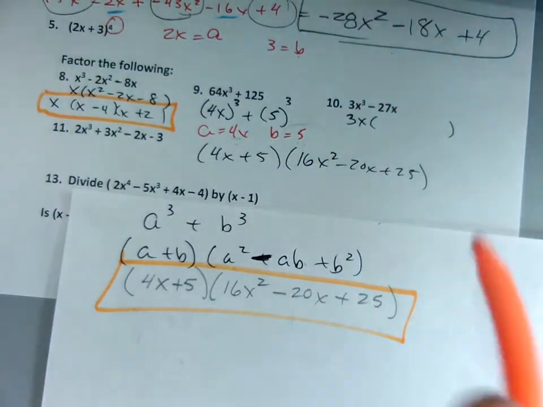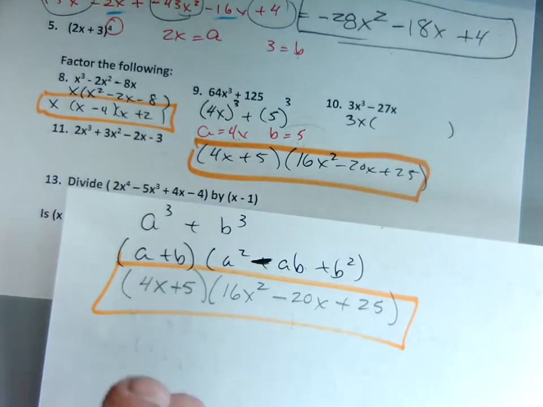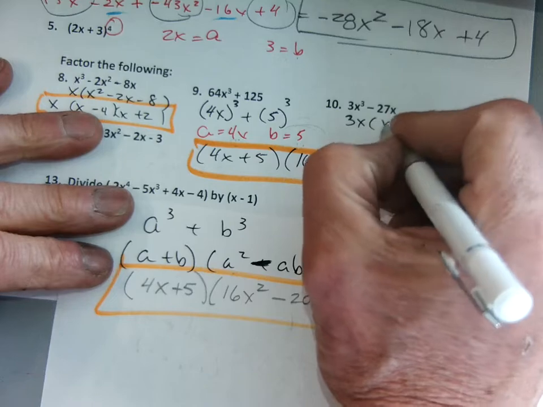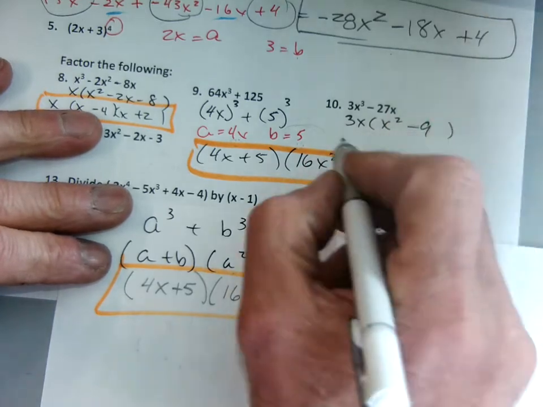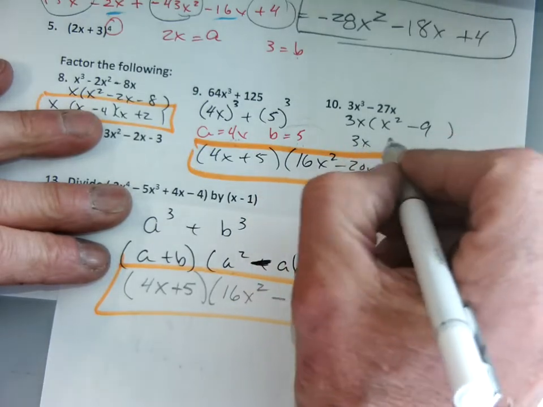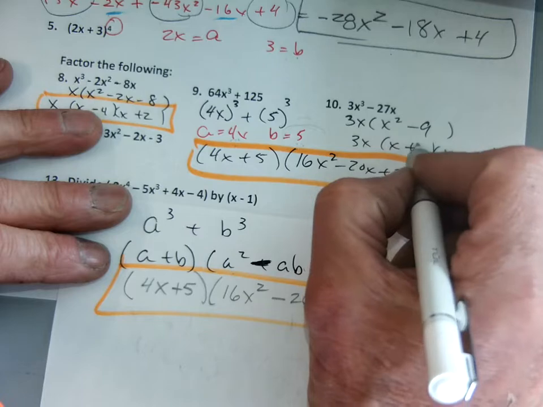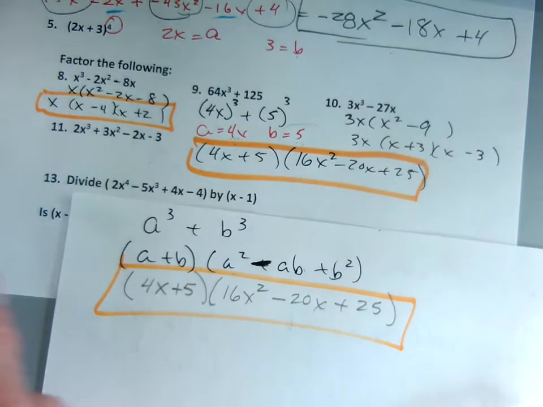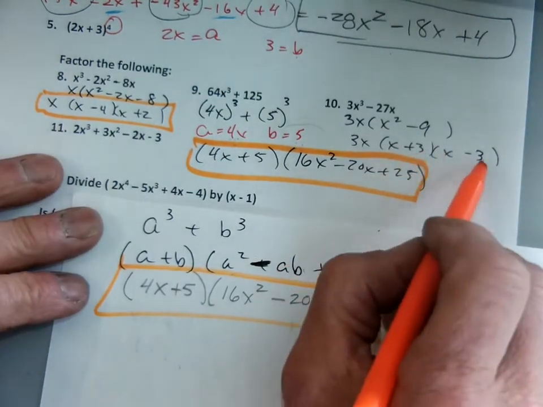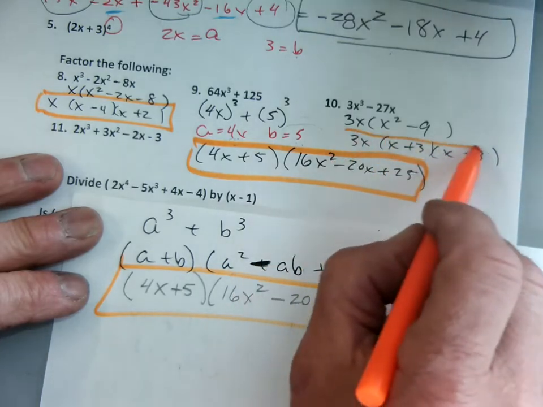Hold on just a second. Don't want this to get in the way. So then if I take out a common 3x, I'd have an x squared minus 9. Well, that x squared minus 9 can be factored again. I know that if I go x times x plus 3 minus 3, that will make my negative 9 and my x squared. The middle term of 0 is there.